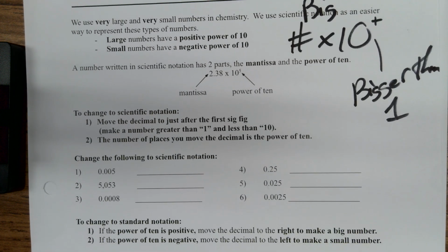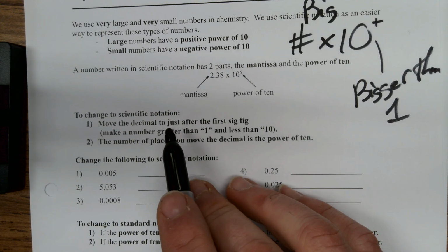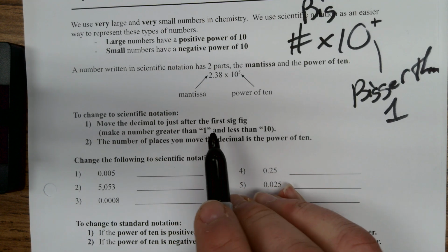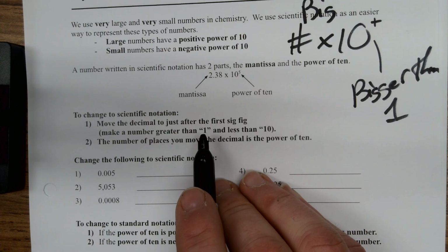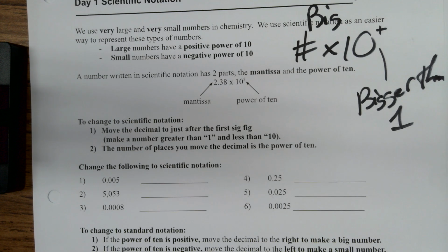So, the first thing we're going to do is find our decimal, and we're going to move that decimal to after the first sig fig. That's going to create a new number that's going to be somewhere between 1 and 10. We're going to count how many times we moved that decimal, and that's going to be our power of 10. I do have a pretty red image here that might help us out a little bit. Perfect. Here we go.